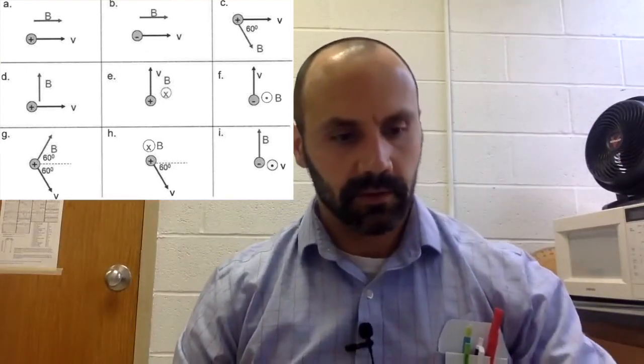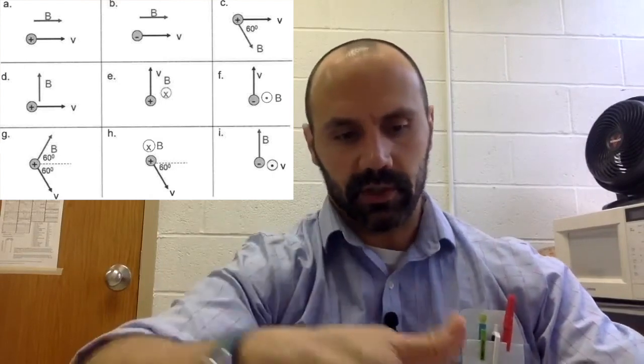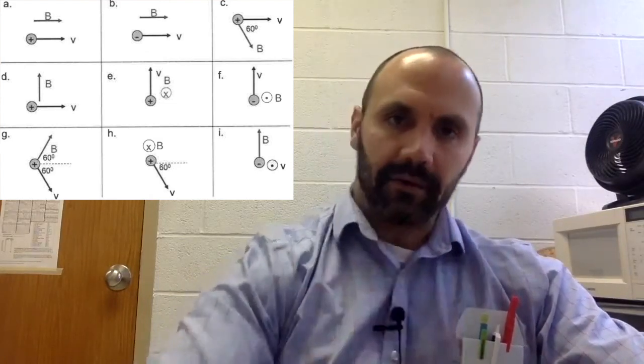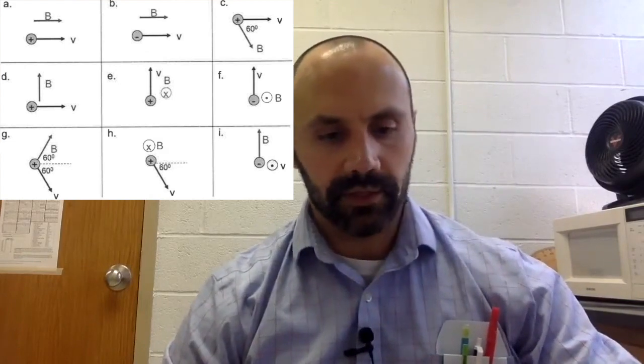And then for G, V is kind of going to the bottom of the page, to the right, B is going to the top of the page and up a little bit, so F is coming out of the page. For H, V is going this way, B is into the page, so the force is perpendicular to the velocity vector in the plane of the page, right? So 30 degrees above that dotted line that's drawn there.